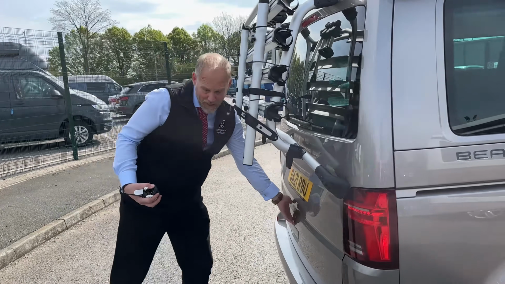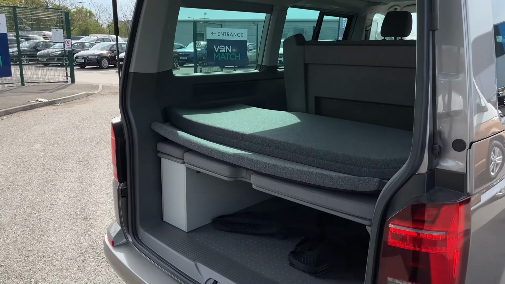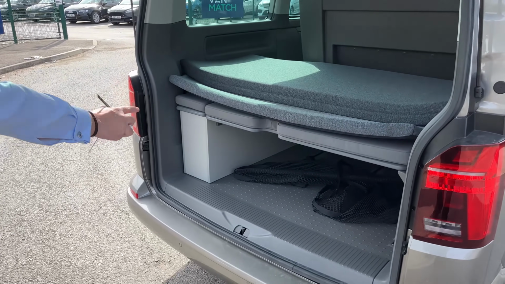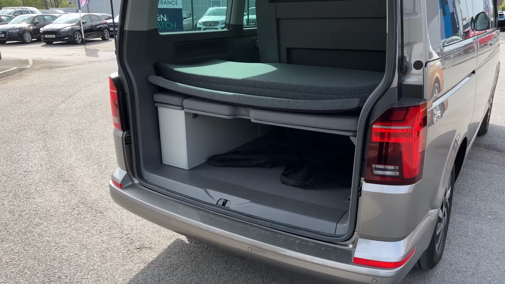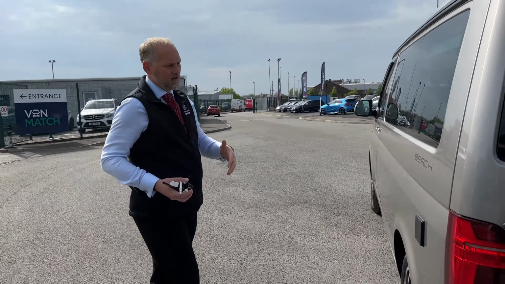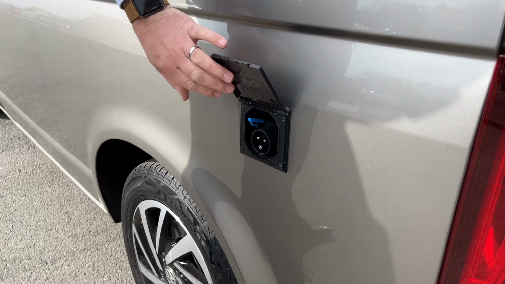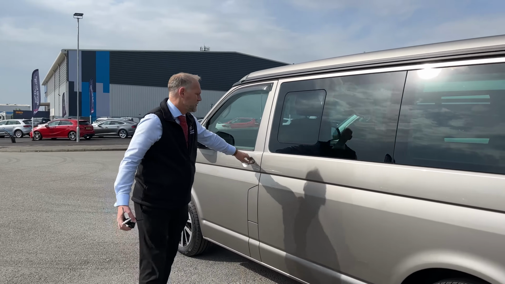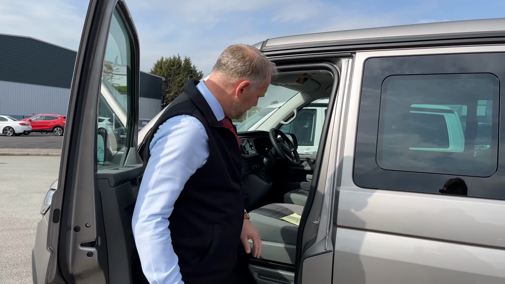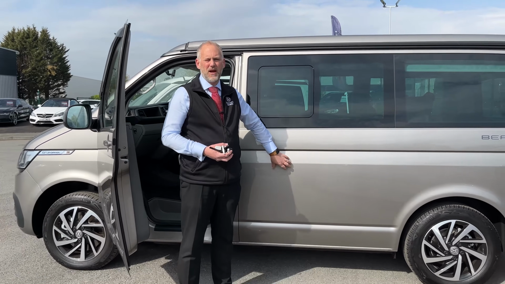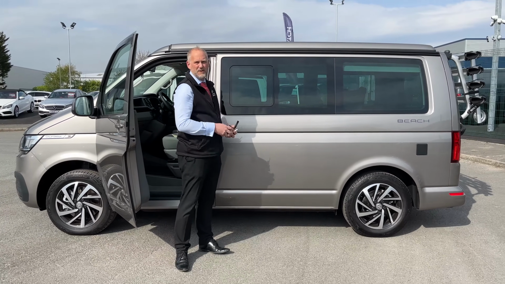If we come around to the back, as we can see, we've got the back of the bed with our locker unit and loads of space in the back that we're used to. And then on the far side of the vehicle, we've got our electrical hookup, our electrical point in here. With the second battery on this particular vehicle, the California Coast and Ocean have two leisure batteries. The Beach model has 1, which is underneath this passenger seat, and that's connected to the electrical supply there, and it allows you to run your 240 supply inside the vehicle, only of course when you're actually plugged in to the vehicle.